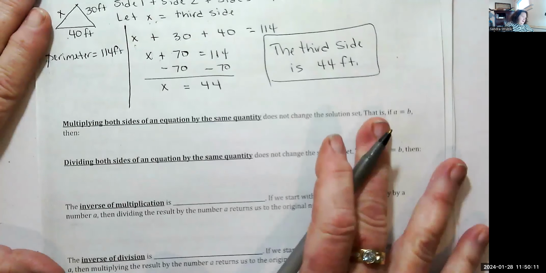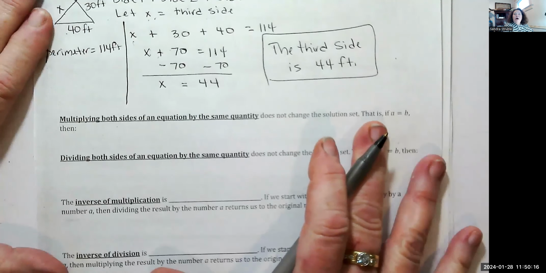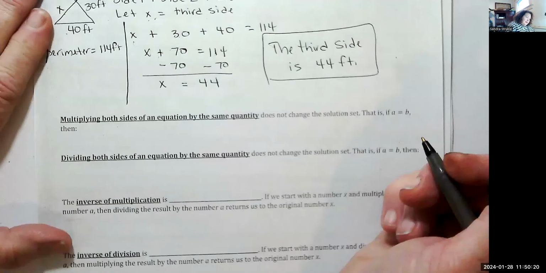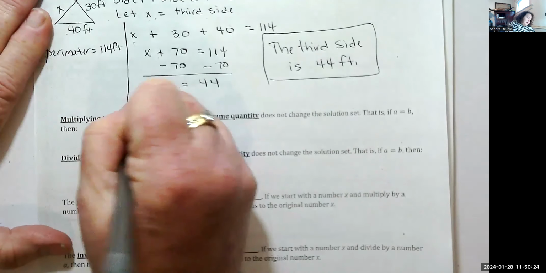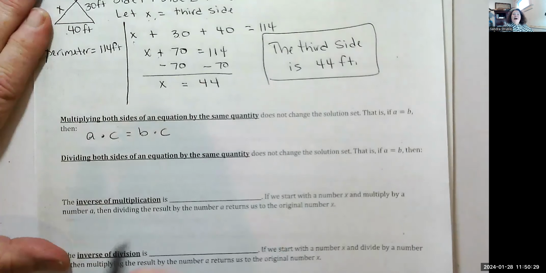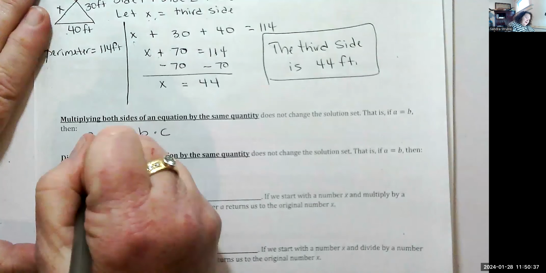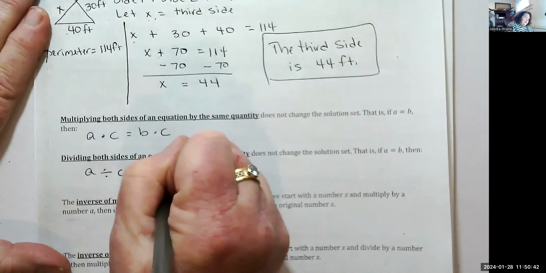Multiplying both sides of an equation by the same quantity does not change the solution set. That is, if A is equal to B, then A times C equals B times C. It does not change the solution set. Dividing both sides of an equation by the same quantity does not change the solution set. That is, if A is equal to B, then A divided by C is equal to B divided by C.